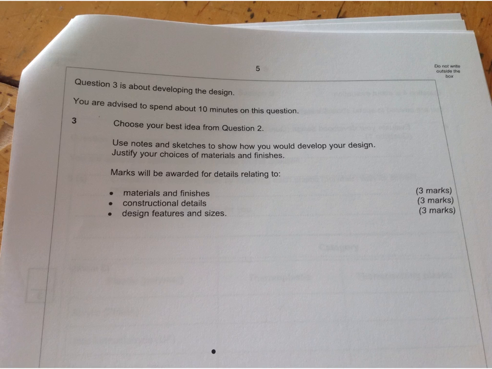Okay, so this question is now asking you to develop the design. So you are advised to spend about 10 minutes on this question. Choose your best idea from question 2. Use notes and sketches to show how you would develop your design. It's really, really important that you write notes around your drawing. Okay, the notes you will write are explained below, and you must justify your choice of materials and finishes.